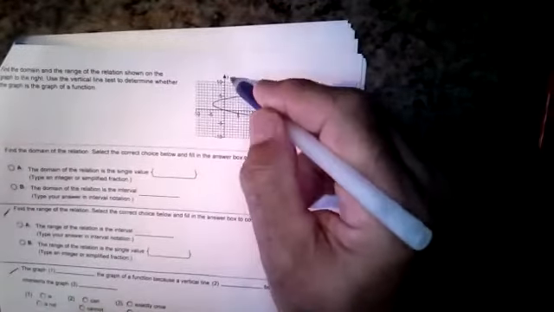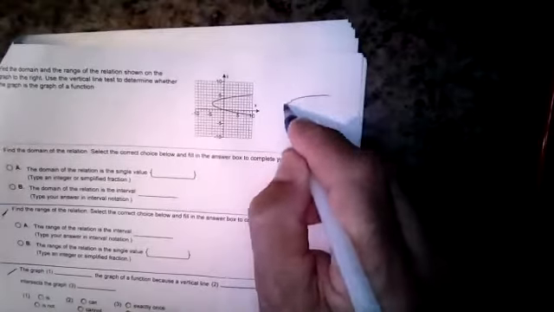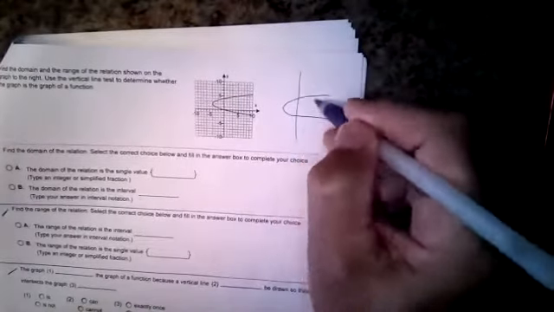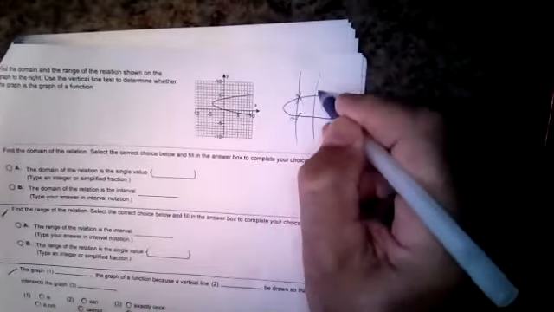How about this one? When you do the test. See, in this one, when you do the vertical test, it hit the graph at 2 points. Let me show you here. See, it hit the graph at 2 points. So it's not a function.